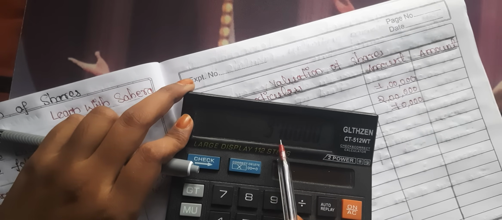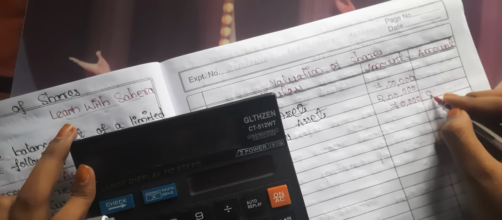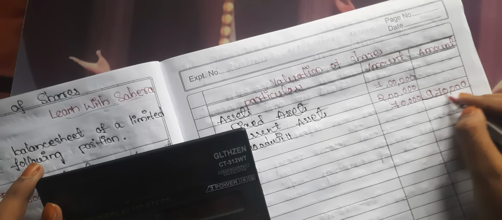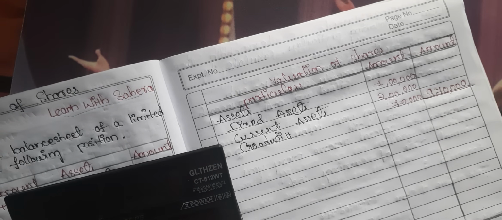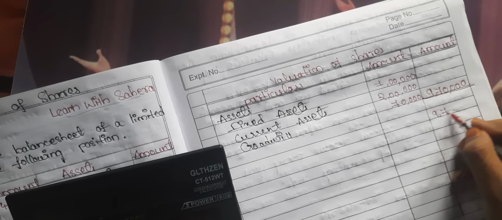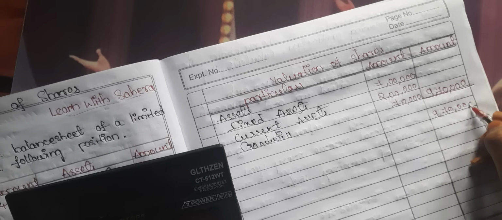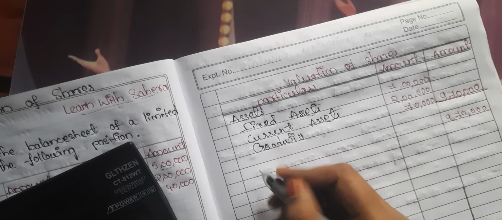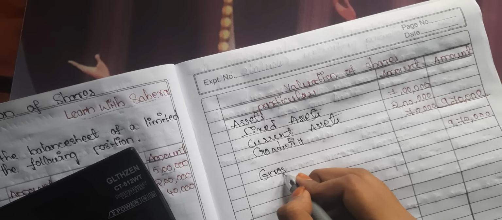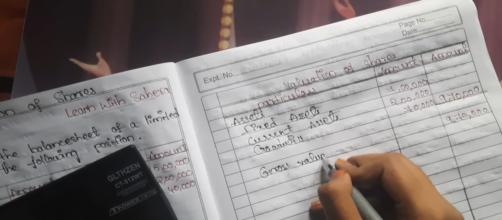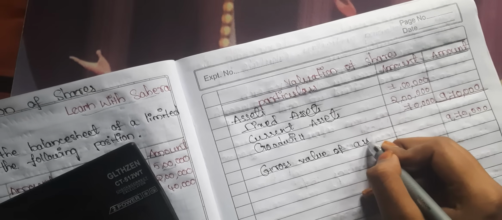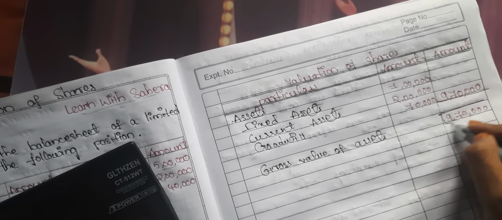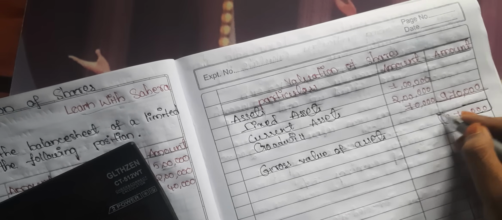It is the addition of all the assets, right? This 9,70,000 is nothing but your gross value of assets. All the amount of assets.